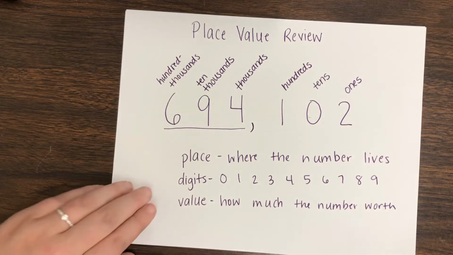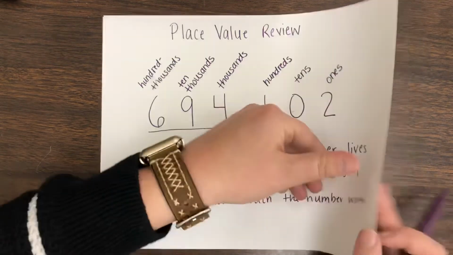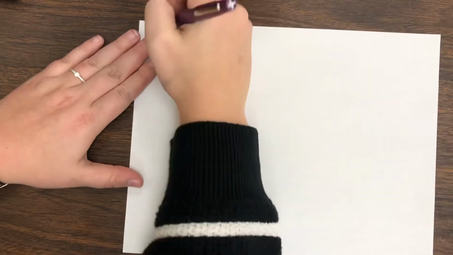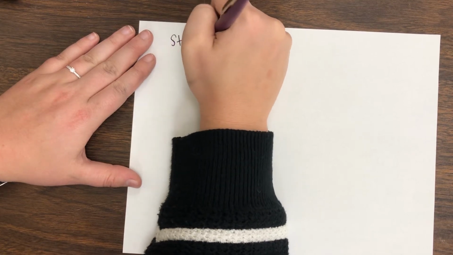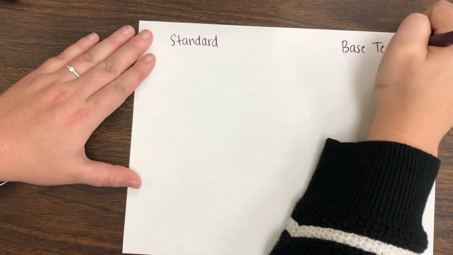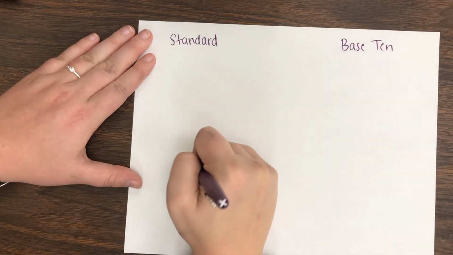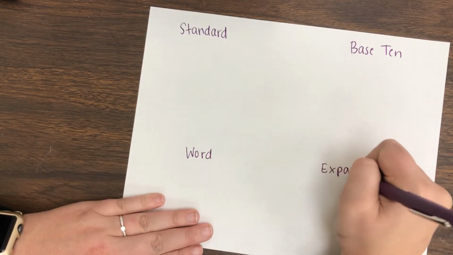And that is going to play into one of our forms with expanded form. So let's go ahead and talk about our 4 different forms. There are 4 different forms for writing a number. We have standard form, we have base 10, we have word, and then we have expanded.